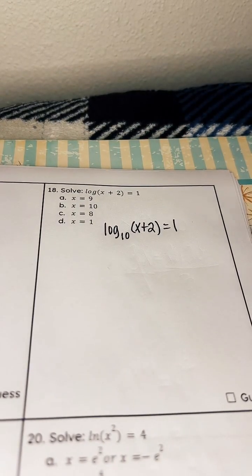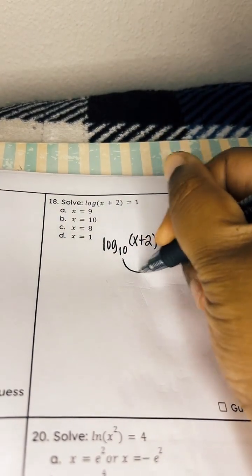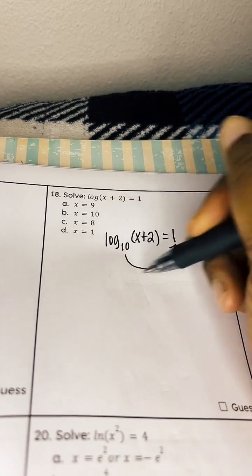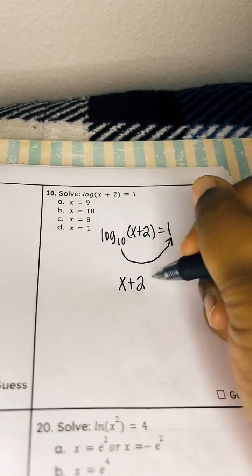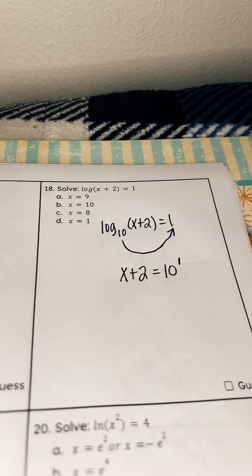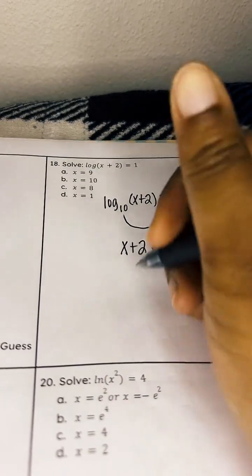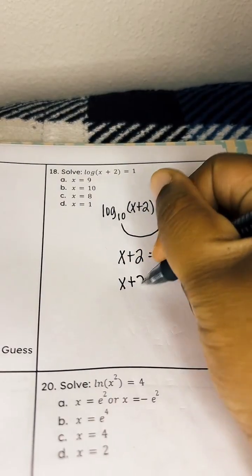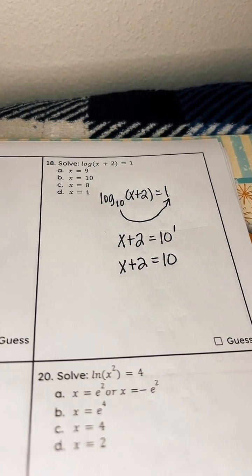Now, remember, if I want to get rid of the log, I have to change it to exponential form. So I got to do that swing. Swing it. And we're going to write x plus 2 equals 10 to the, remember this goes up, pushes up to the 1 power. All right, well, 10 to the 1 power is 10. And then, what's our answer, you guys?